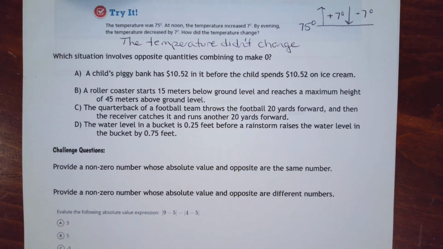In which situation involves opposite quantities combining to make zero? So it says a child's piggy bank has $10.52 in it before the child spends $10.52 on ice cream. The coaster starts 15 meters below ground and reaches a maximum height of 45 meters above ground.